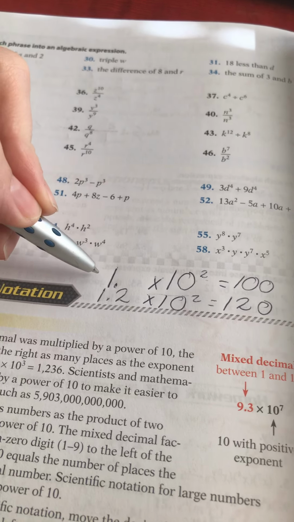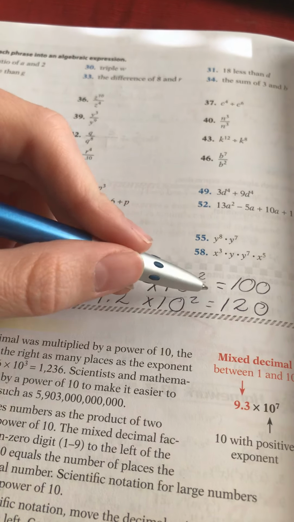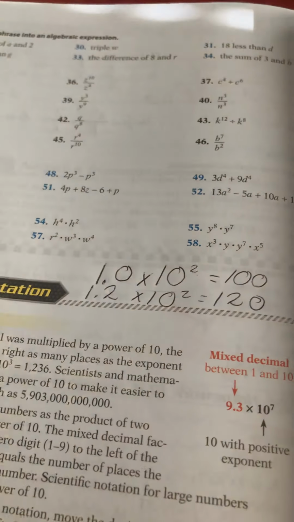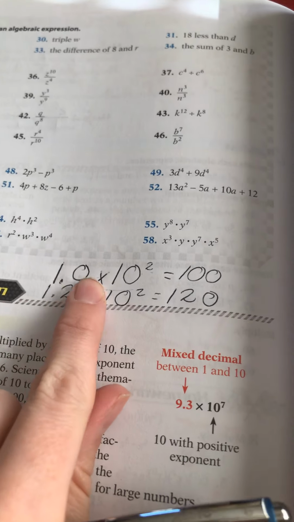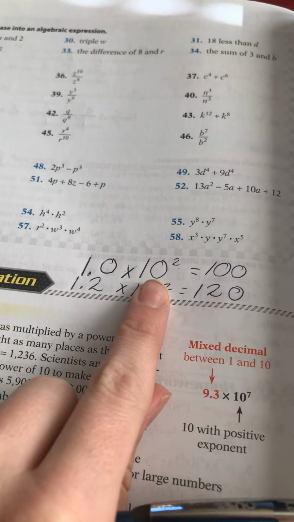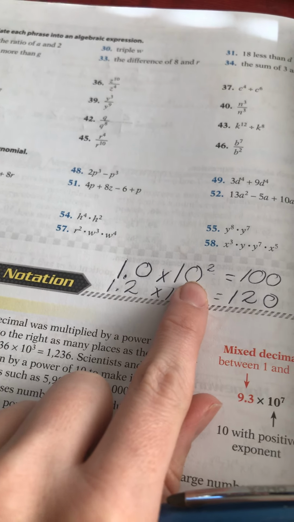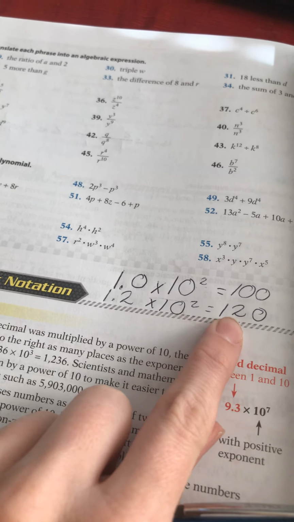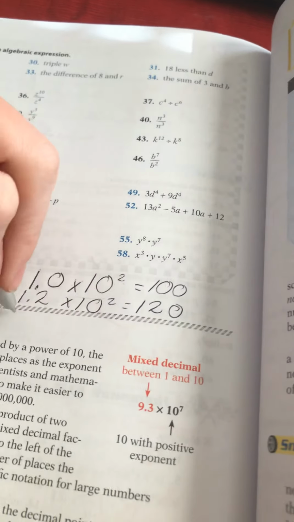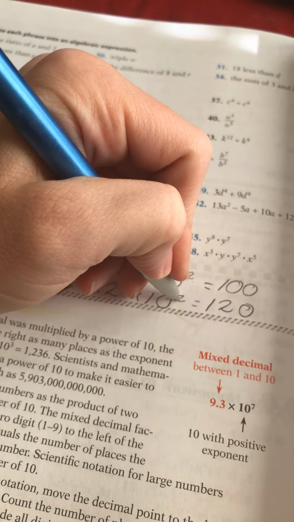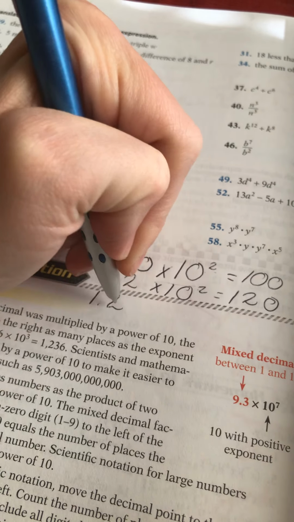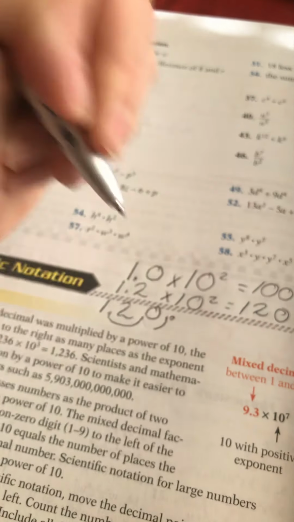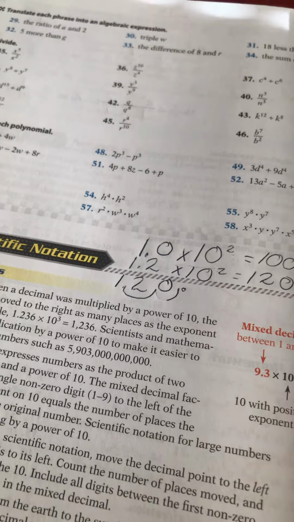So you could have 1 times 10 to the second power, and that equals 100. And you could put 1.0 also, but it's the same if you put 1 times 10 to the second power or 1.0 times 10 to the second power. If you have 1.2 times 10 to the second power, it stands for 120. So how I got that is 1.2, if my power is 2, then I move this decimal over twice and I fill in any missing gaps with 0.